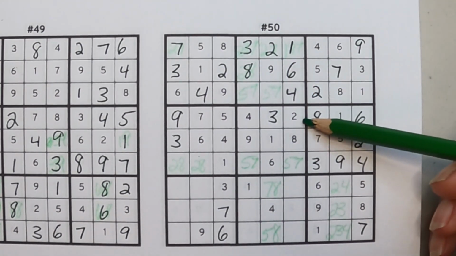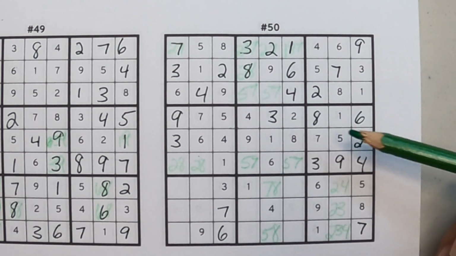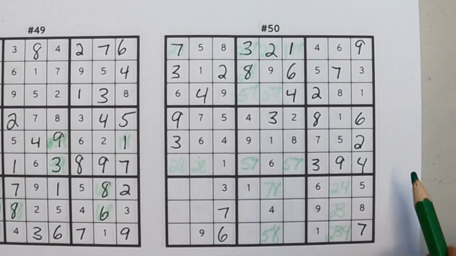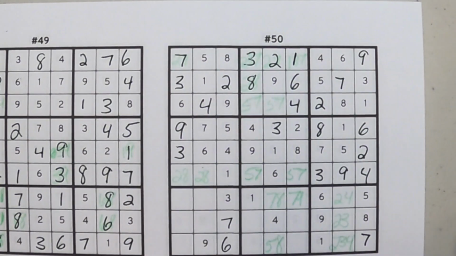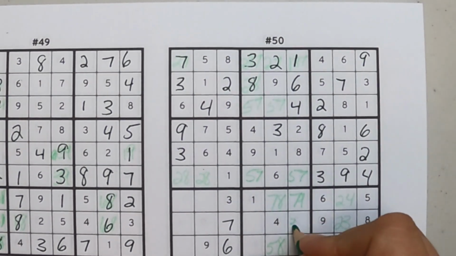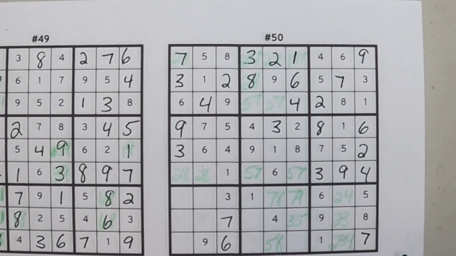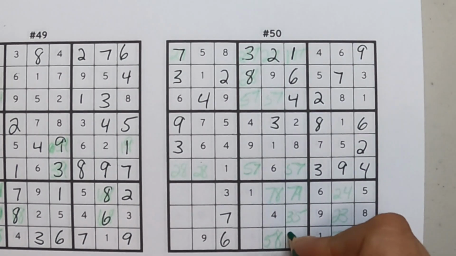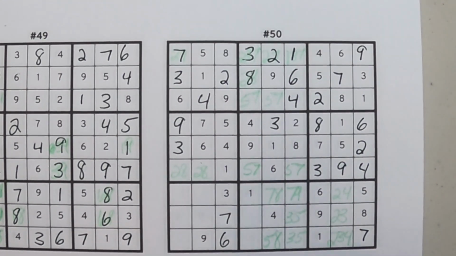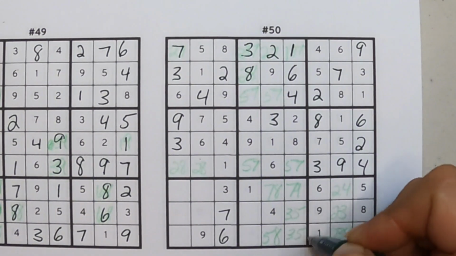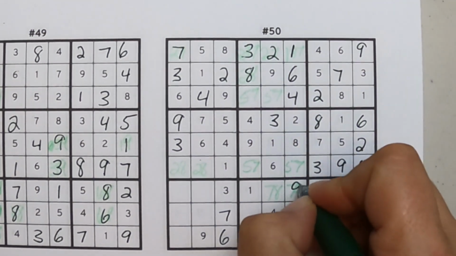For this column, we're missing 3, 5, 7, and 9. We've got 3 and a 5 here, so 7, 9. 7 and 9 here, so 3, 5. But if we look now for this column, the only place our 9 can be is here.